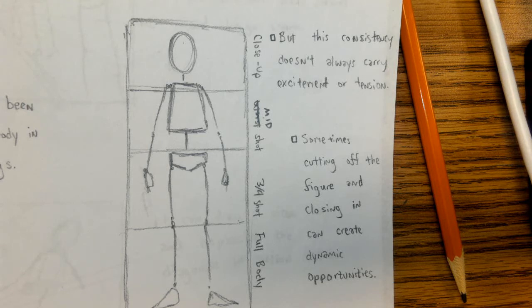And finally, a full shot. This is what we've been doing. Now, a full shot has 2 different functions. The first function is establishment.